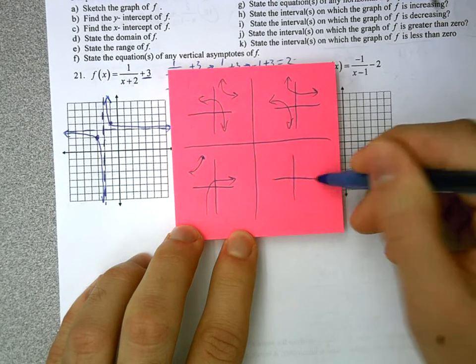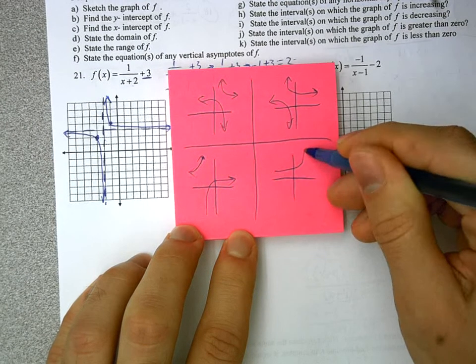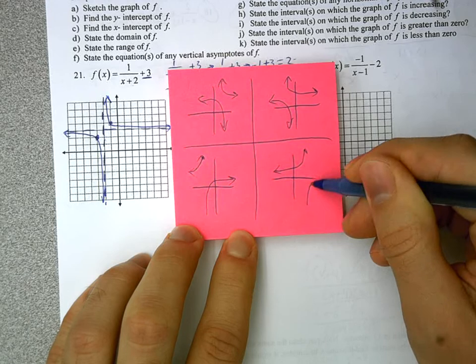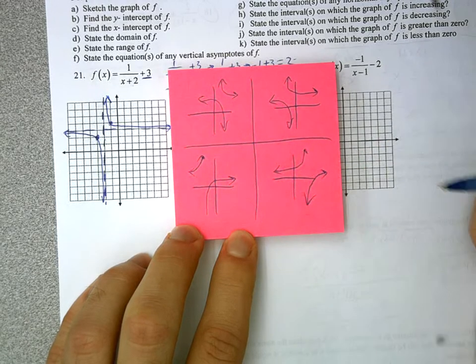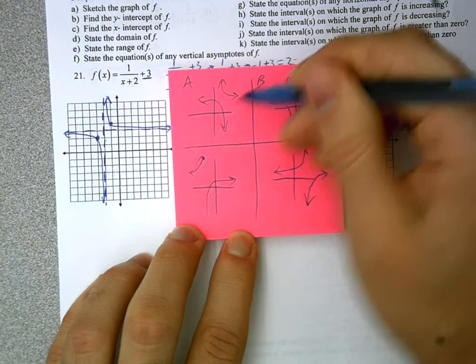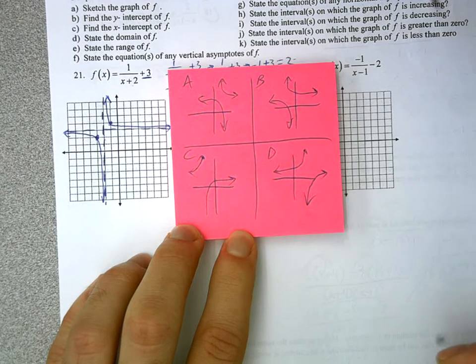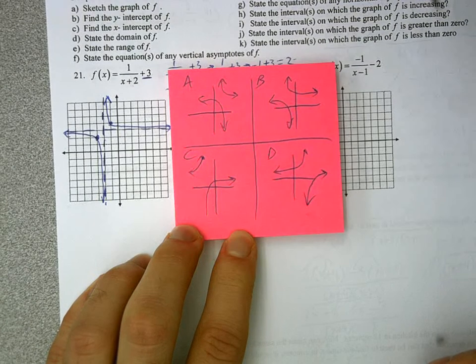Or is it a graph that looks like this? So if this is A, B, C, and D, which of those matches what we just graphed?